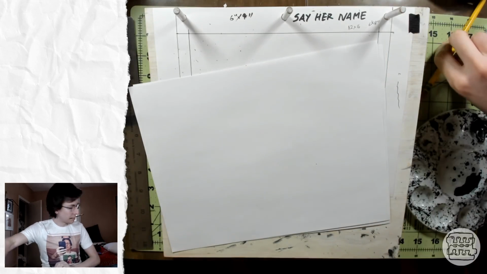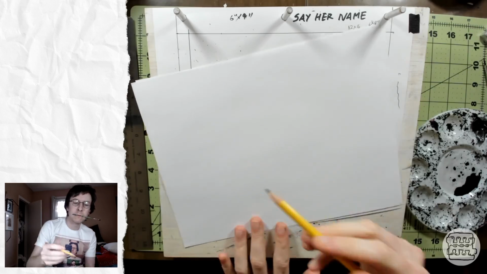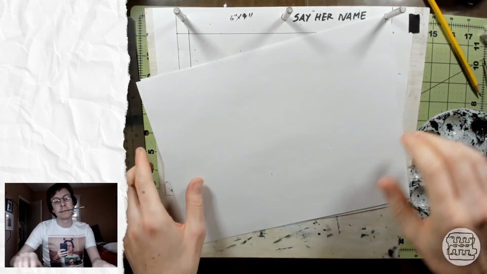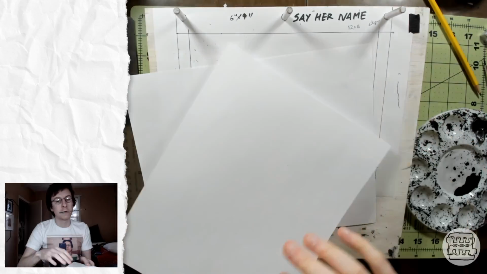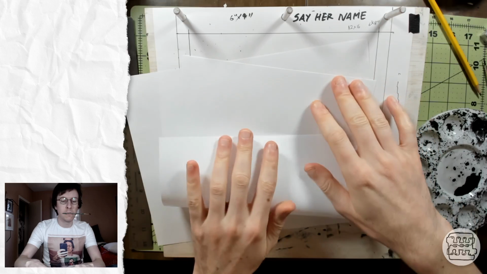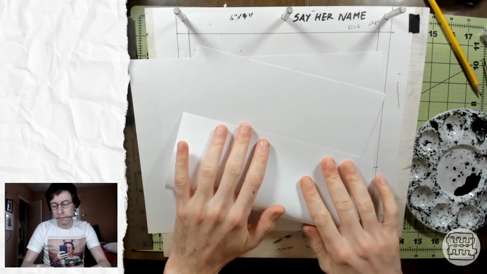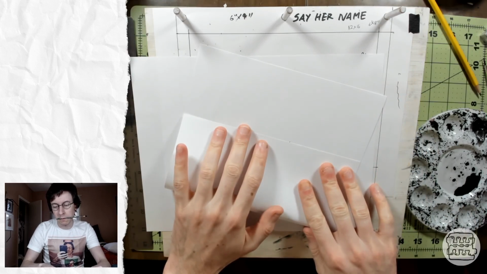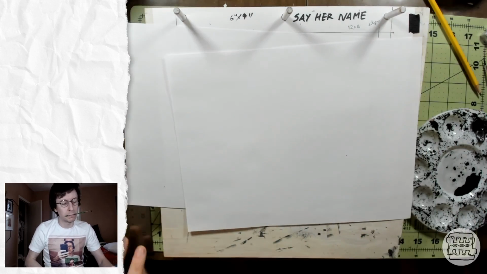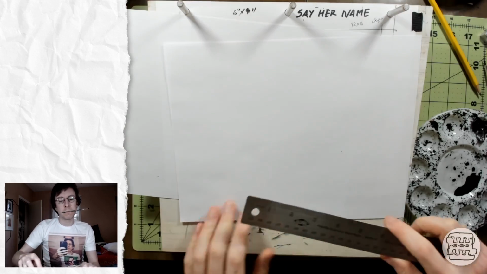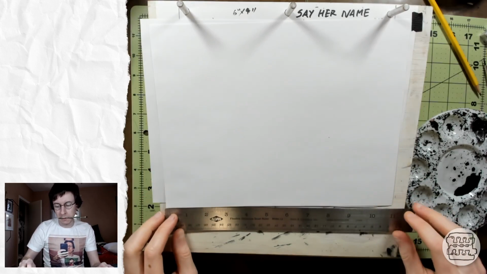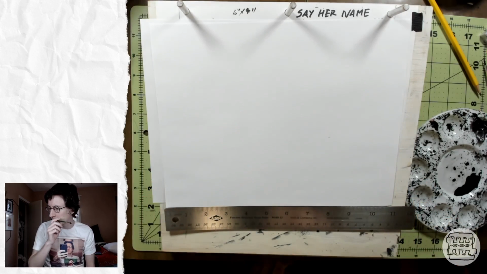Let's try sketching it out a little. See what the action is if I physically sort of define some areas. Measure it out. 8.5 by 11. 11 divided by 3 is 3 2/3.